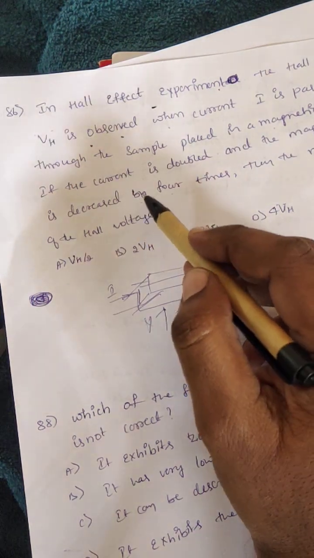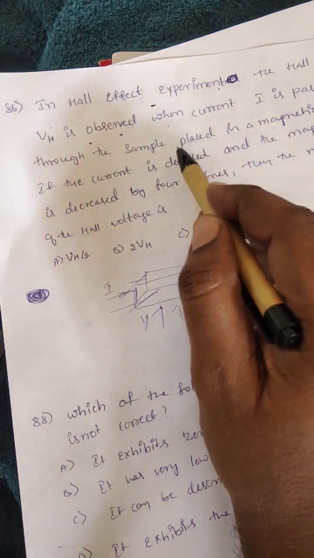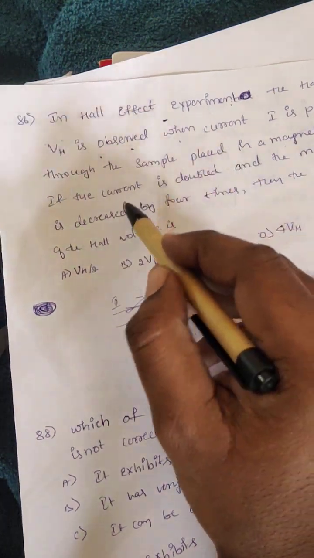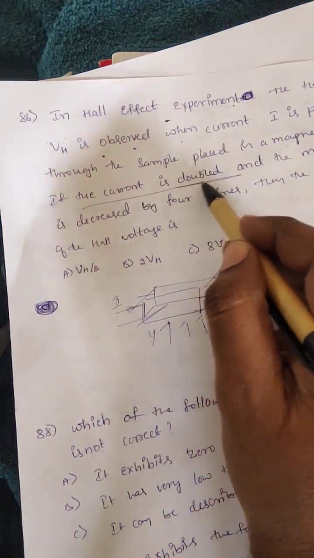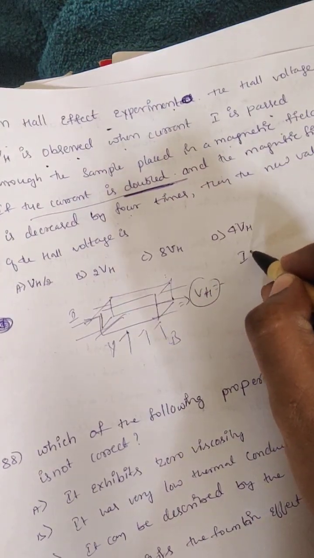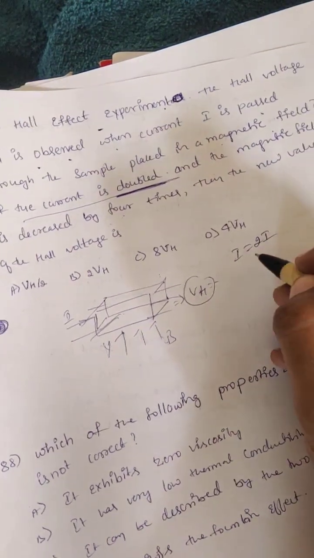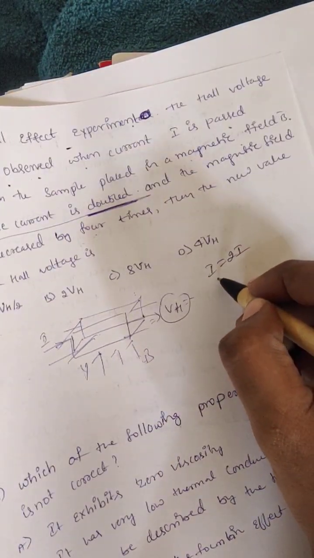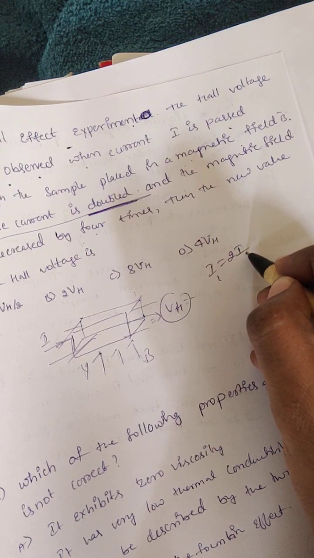Now the current I1 is doubled, so it becomes 2I1.